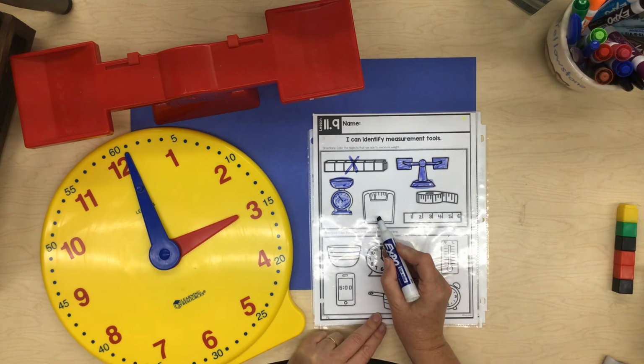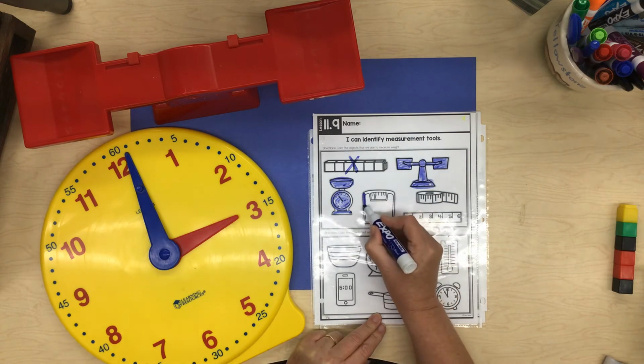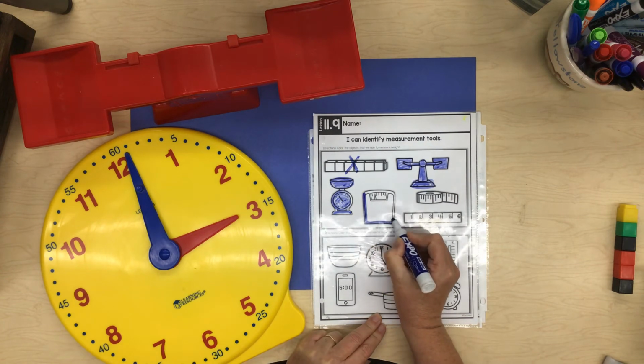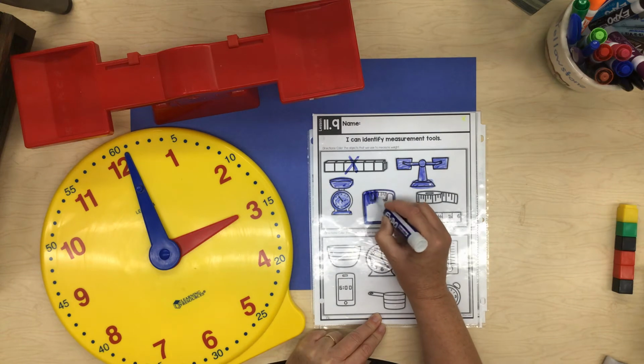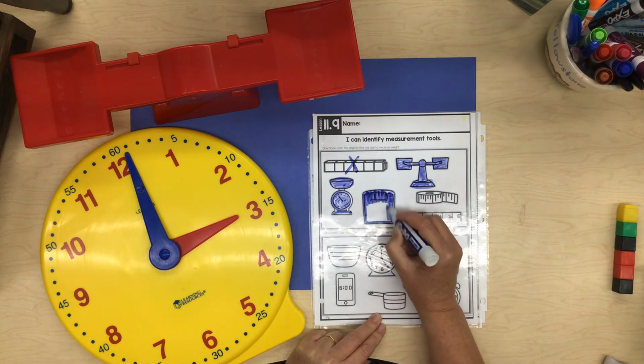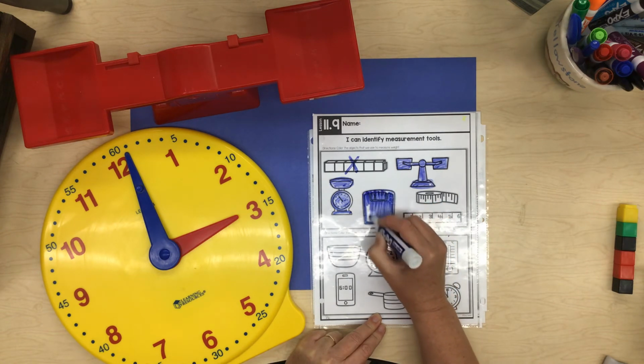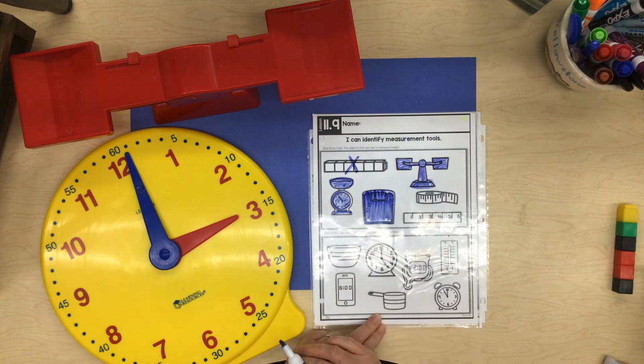Do you have one of these in your house? It might be in your bathroom. This is a scale to weigh people. You can get on there and see if you're growing bigger by how much you weigh. Sometimes moms and dads get on these scales to see how heavy they are or how light they are. And often when you go to the doctor, they want to weigh how heavy or light you are. So that's a scale that you might see for people.